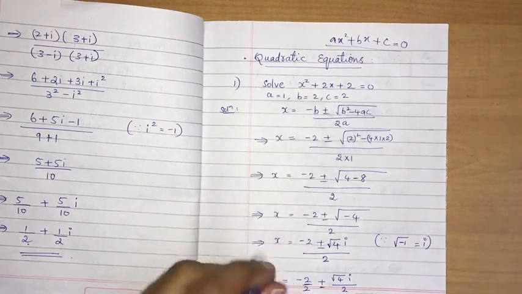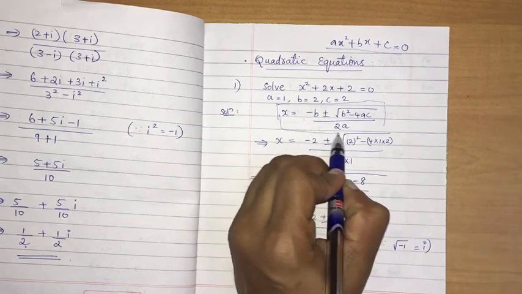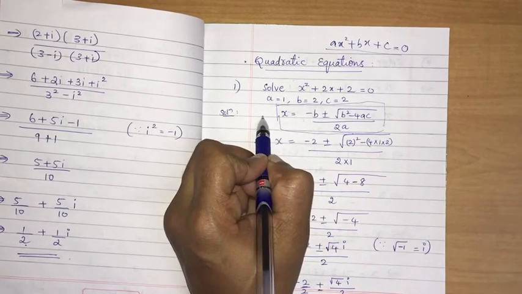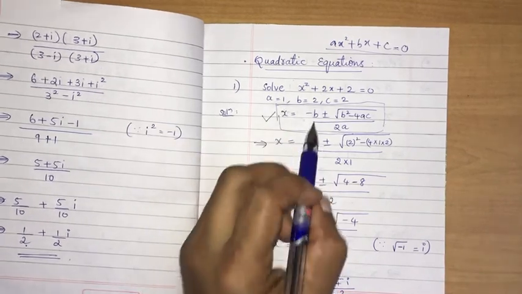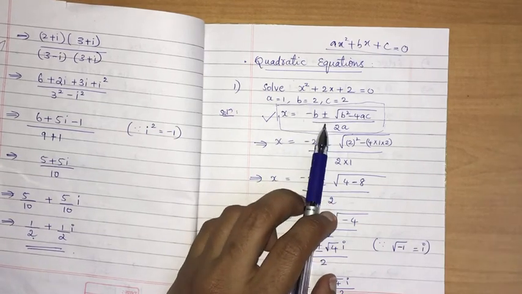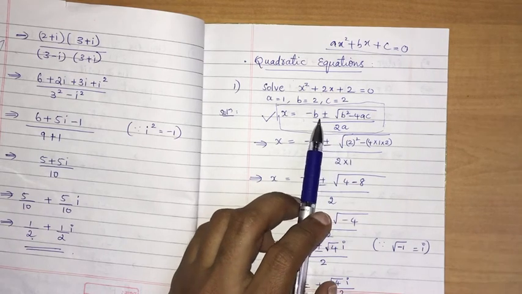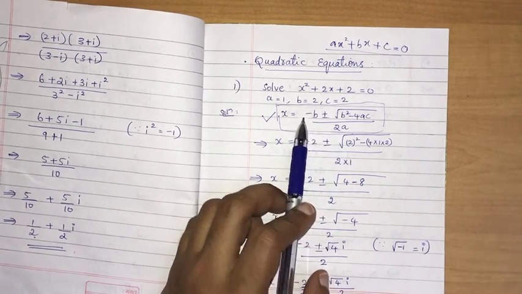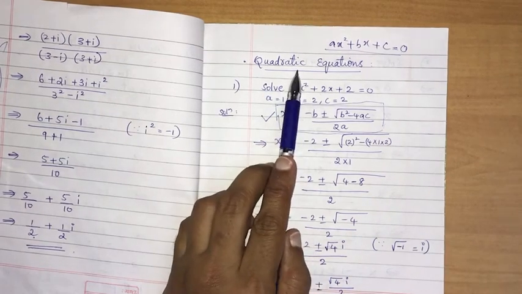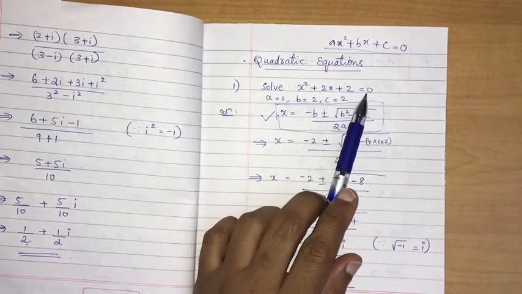Which is the equation? x is equal to minus b plus or minus square root of b square minus 4ac, divided by 2a. This equation is familiar to everyone, right? Using this equation, you are going to solve each and every question of this exercise or this topic. Now you have the question x square plus 2x plus 2 is equal to 0.